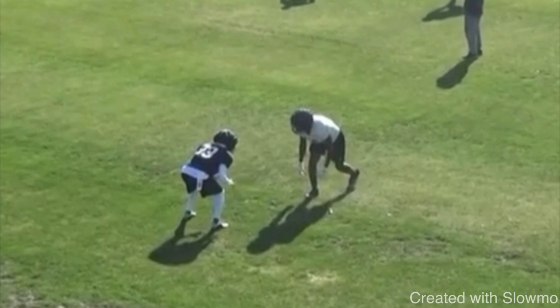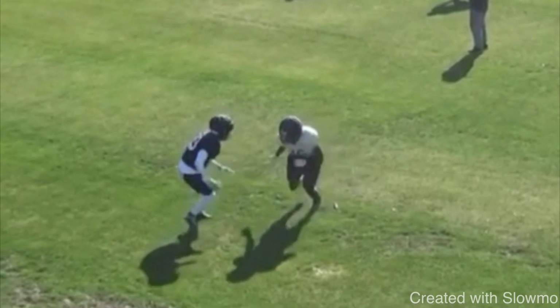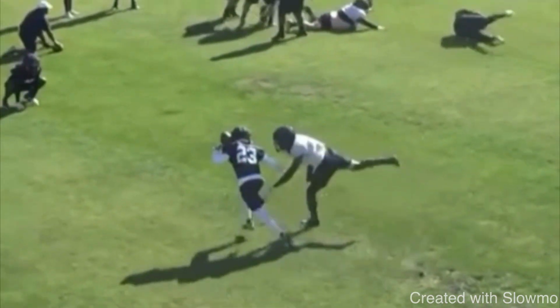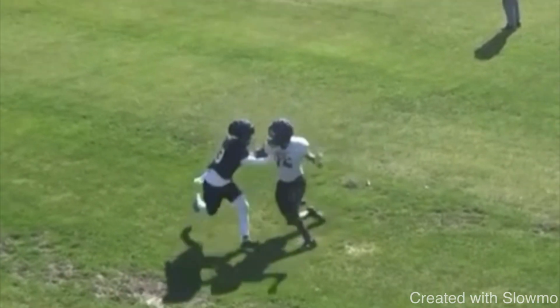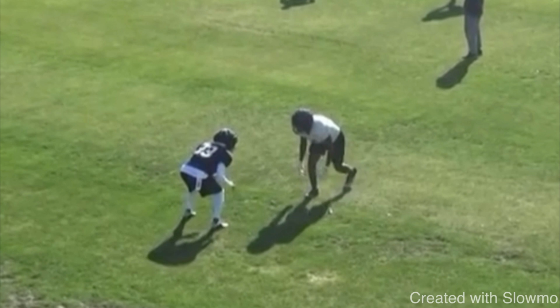So what you would do, again, is attack with 3 hard steps to his outside shoulder and hip, flip those hips vertical, and try to slip underneath. I'm going to play this full speed, and I want you to think about what this wide receiver did wrong. I'm going to play it full speed a couple times, then we'll break it down. So he comes off the ball. The DB's able to stay, and then obviously makes a great play and gets this interception. I'm going to play it one more time, and I'll give you guys a chance to pause the video.